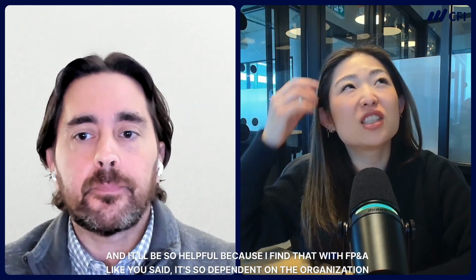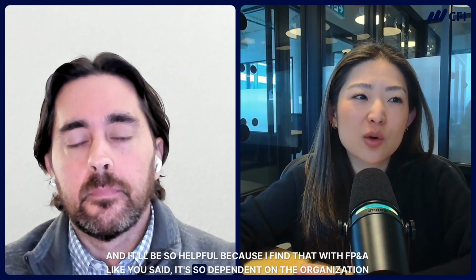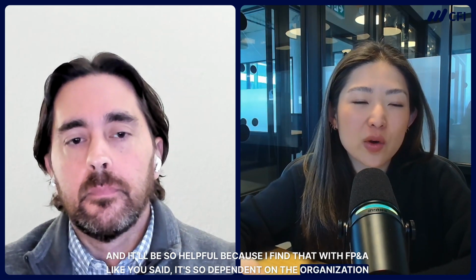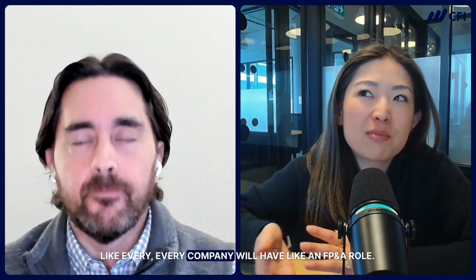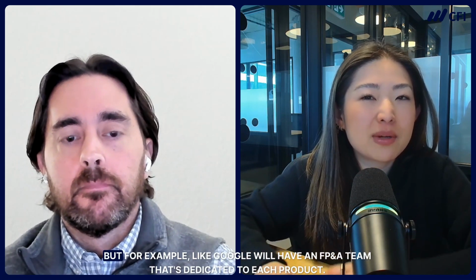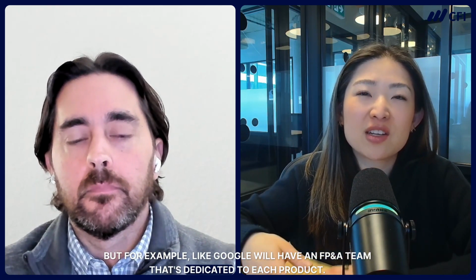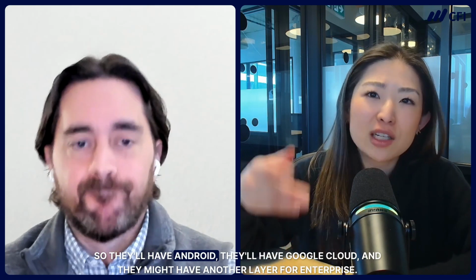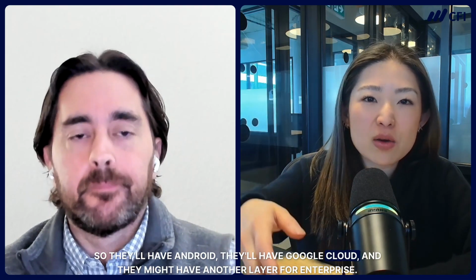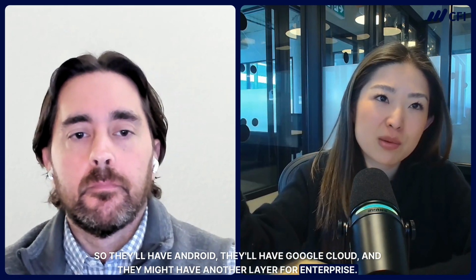Yeah, and it'll be so helpful because I find that with FP&A, like you said, it's so dependent on the organization you work for. Like every company will have an FP&A role, but for example, Google will have an FP&A team that's dedicated to each product. So they'll have Android, they'll have Google Cloud, and they might have another layer for enterprise.